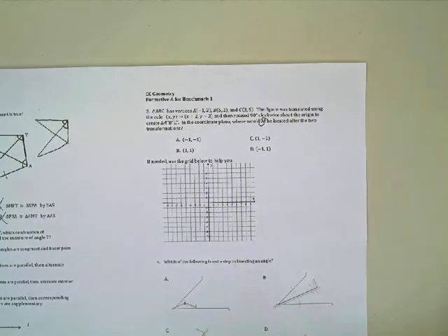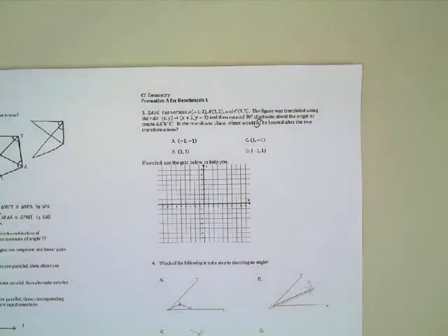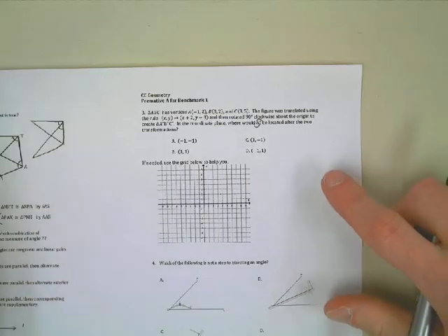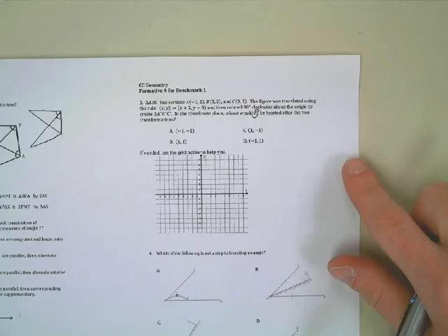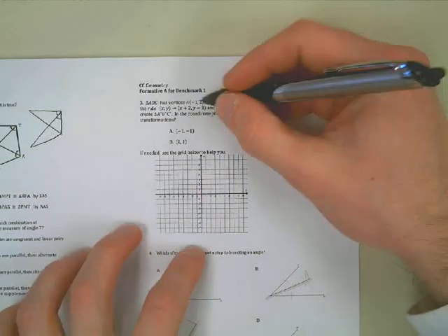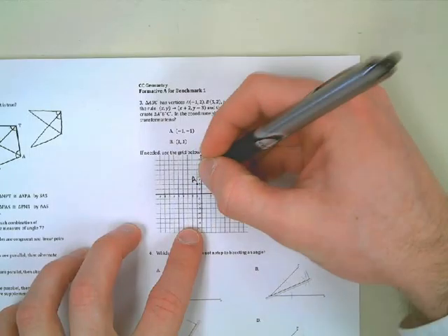So here's my question to you. Do I need to transform A, B, and C in this problem? No, because all I'm looking for here is A prime prime. So what's the only point I need to transform? A. So I'm going to start with A at negative 1, 2. There's A.